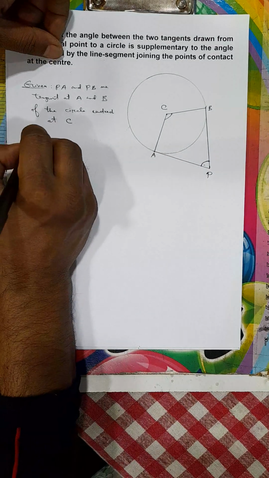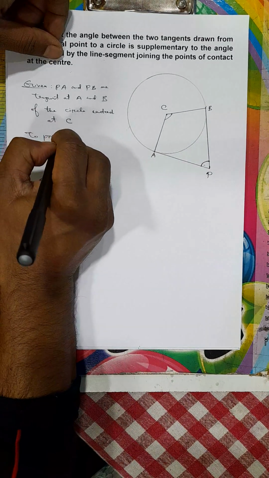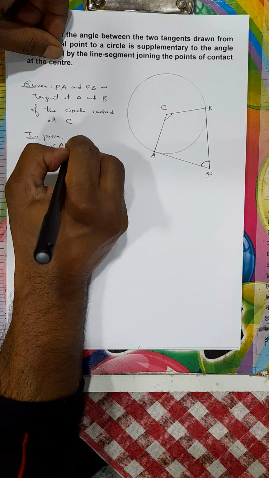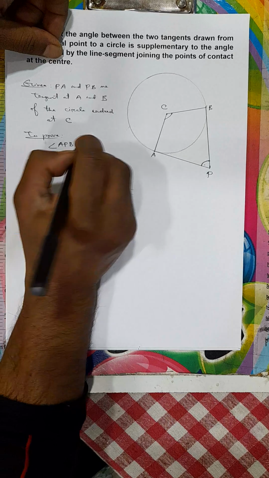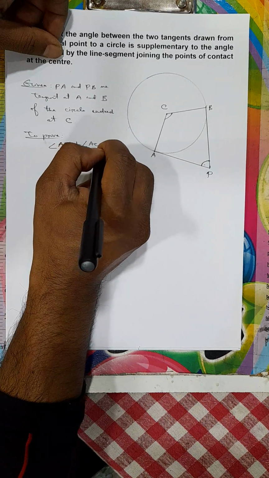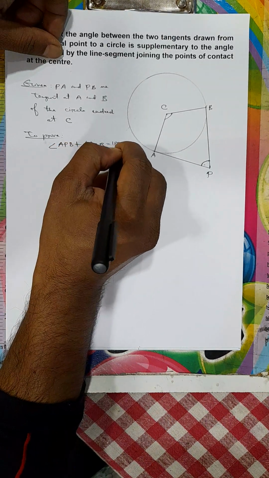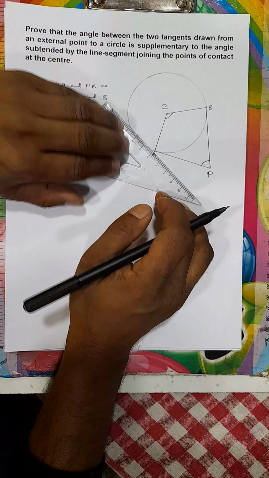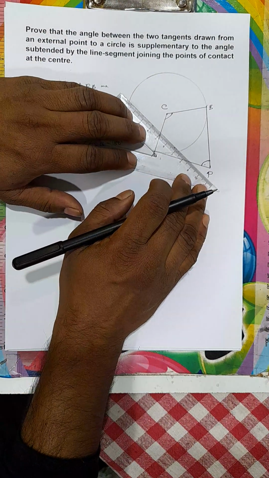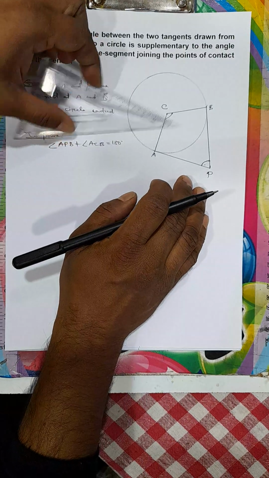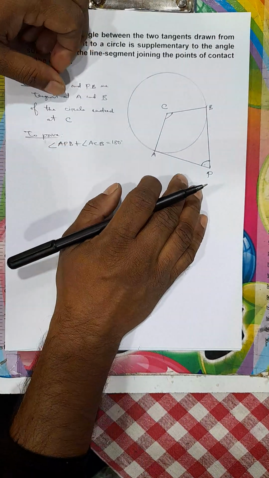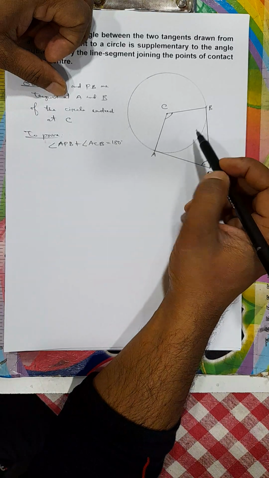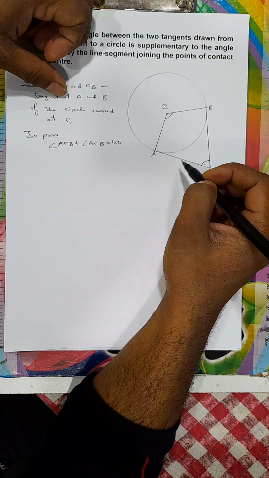To prove: angle APB plus angle ACB equal to 180 degree. Now, in a quadrilateral, you know, the sum total of all the four angles of a quadrilateral is 360 degree.